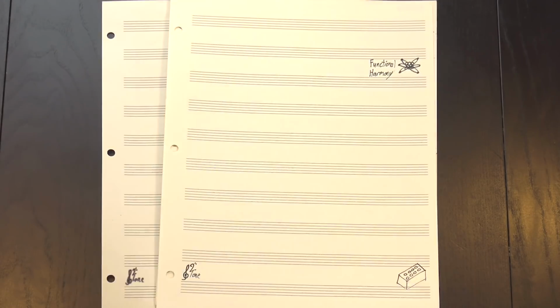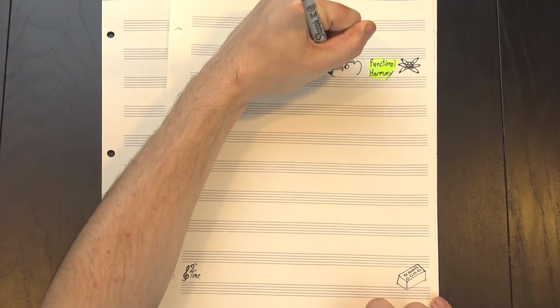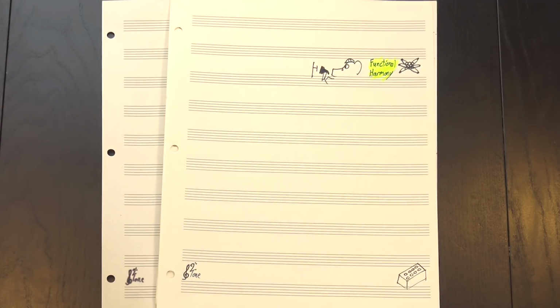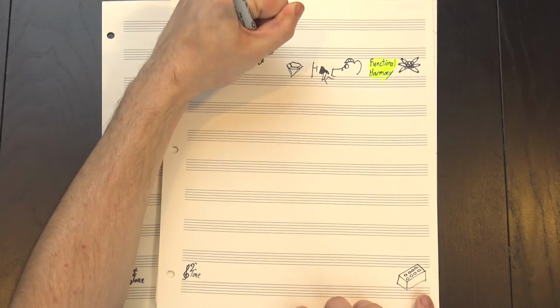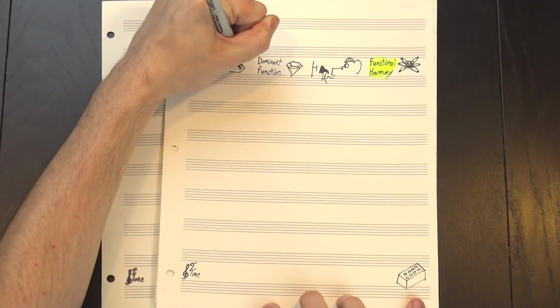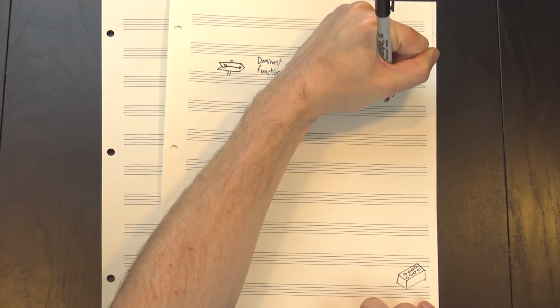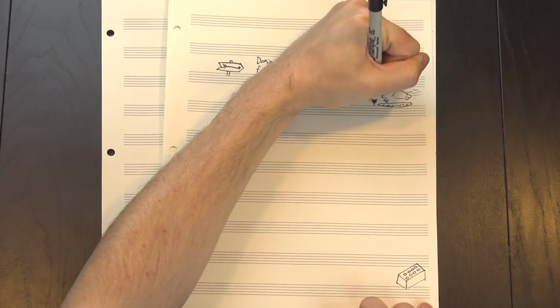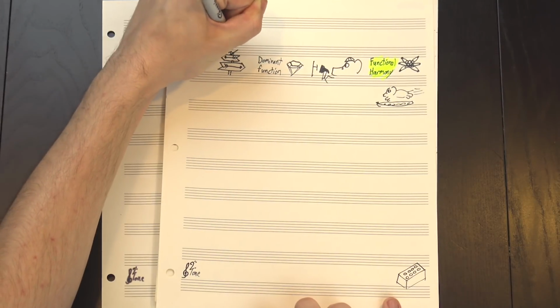We've been talking about functional harmony, which is the idea that different chords in a key have different functions or jobs to do, and probably the most important job is what's called dominant function, which points you back to the root of the key. It's directional, and it provides the driving force necessary to keep the harmony moving. But why does it only point in one direction?